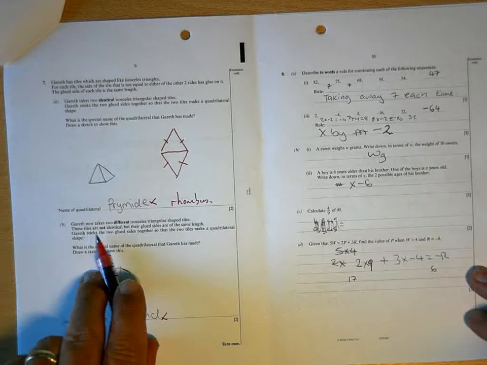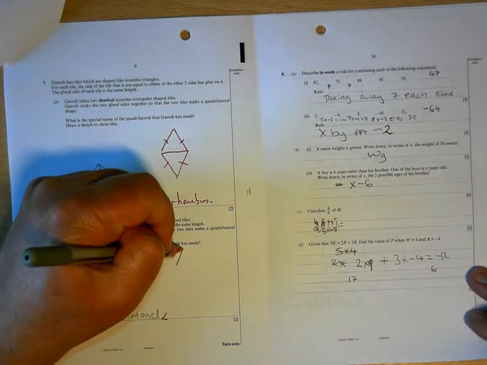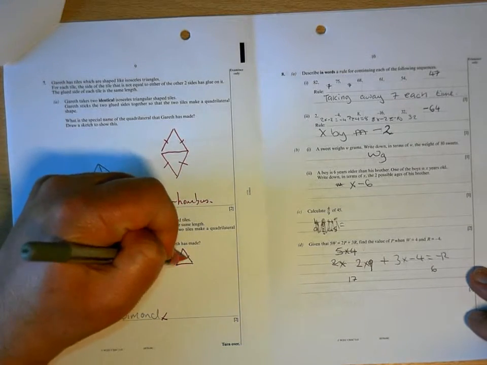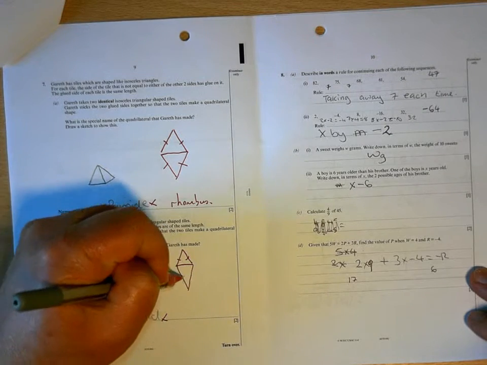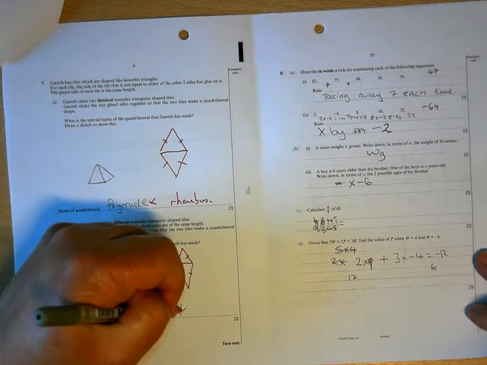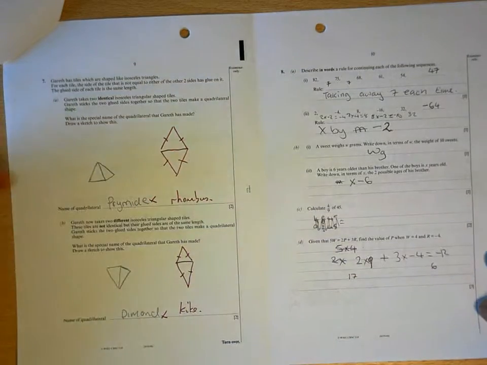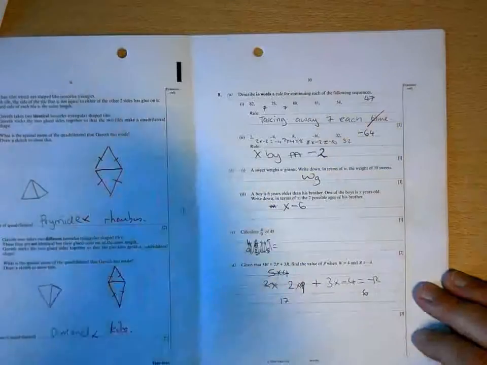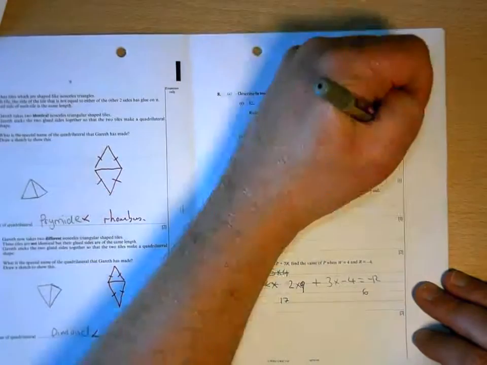And then this time you've got a different size isosceles, so they're going to look like that, and that's a kite. So no marks there. Subtract 7 each time, times by -2. Well done.